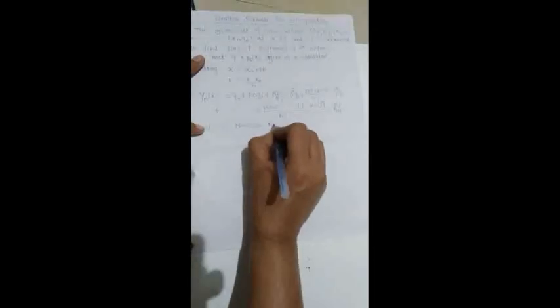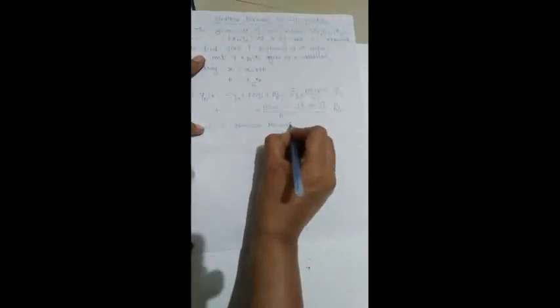and which is Newton forward difference interpolation formula.